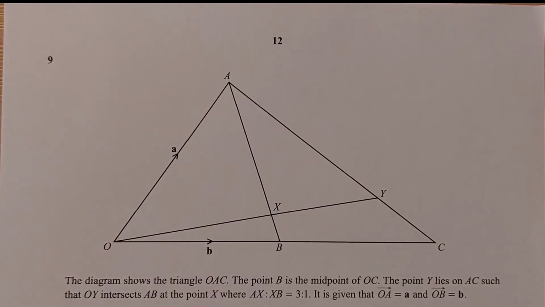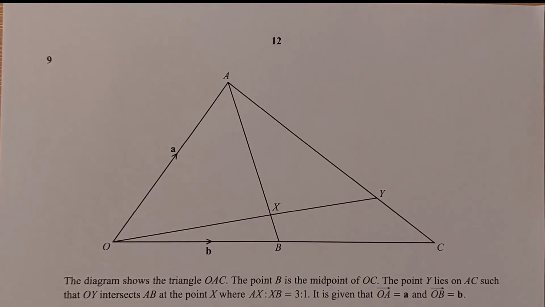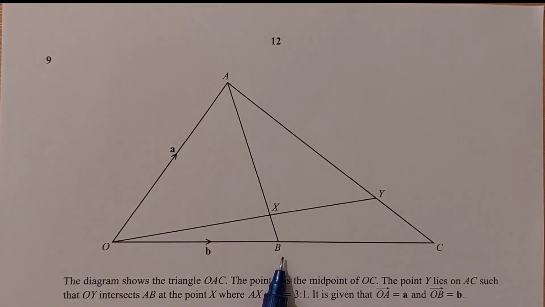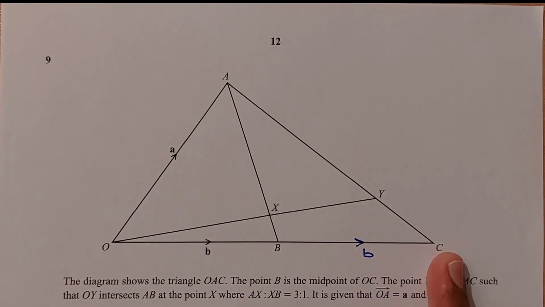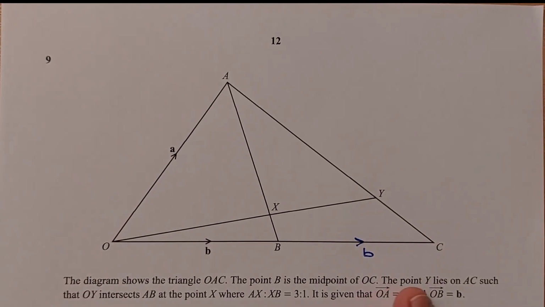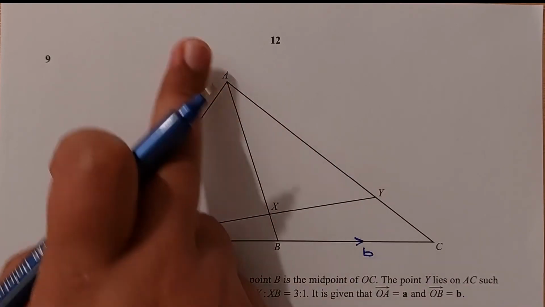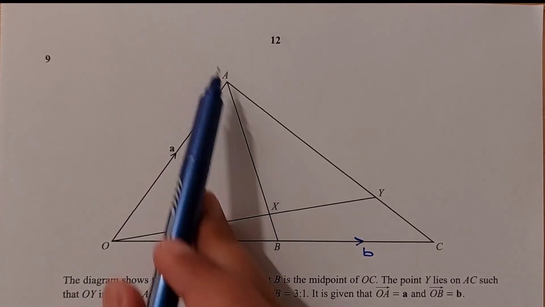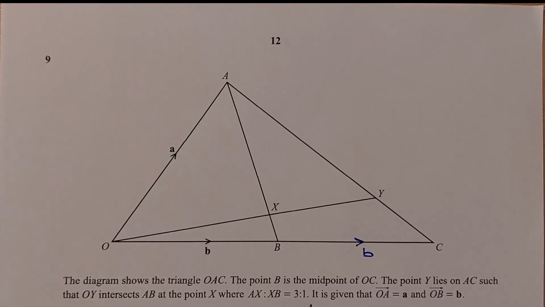Question number 9. The diagram shows the triangle OAC: O, A and C. The point B is the midpoint of OC. If OB is B, then BC is also B, right? And O to C is 2B, right? The point Y lies on AC, such that OY intersects AB at point X. AX and XB are in the ratio of 3:1.